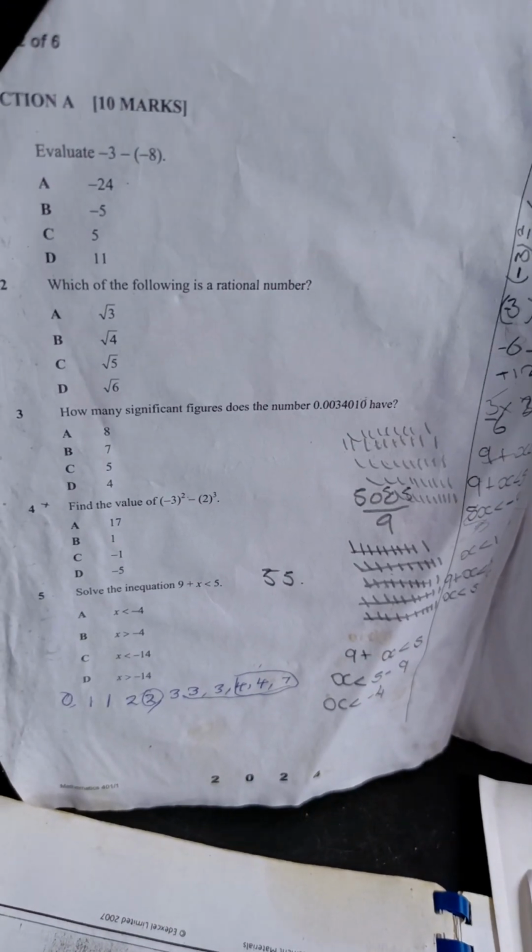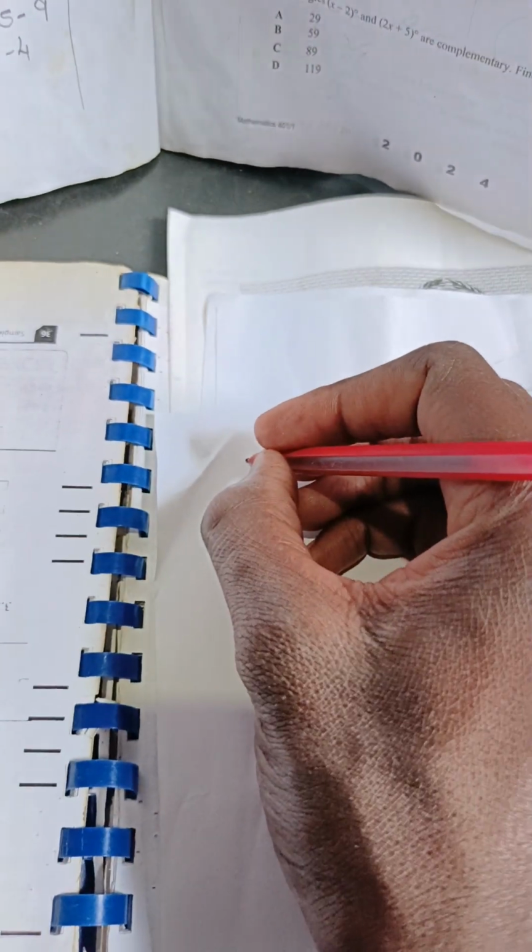So we are going to stick to question 1. Here, I'll just copy it the way it is.